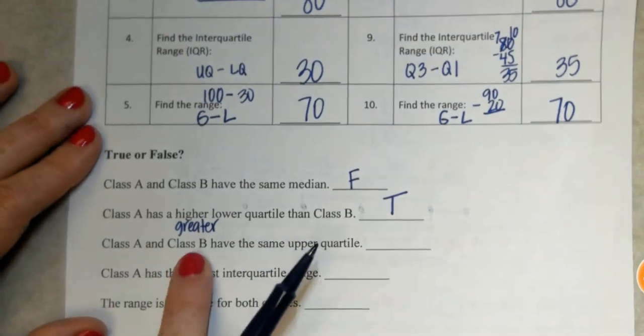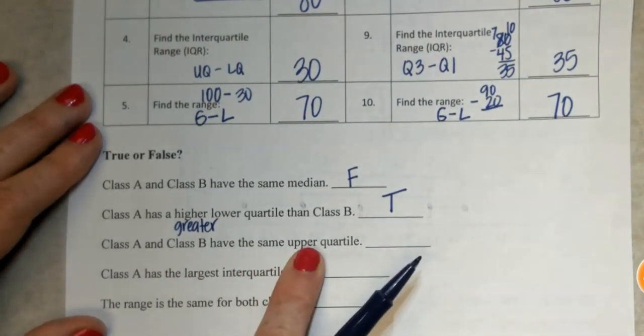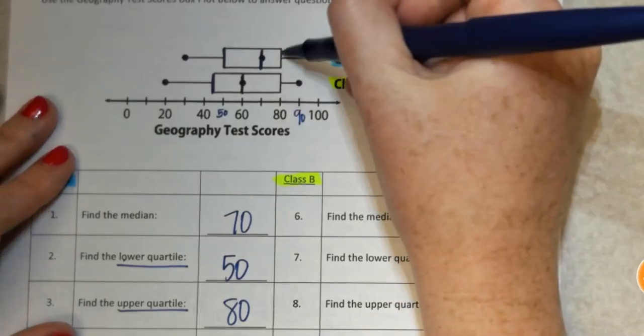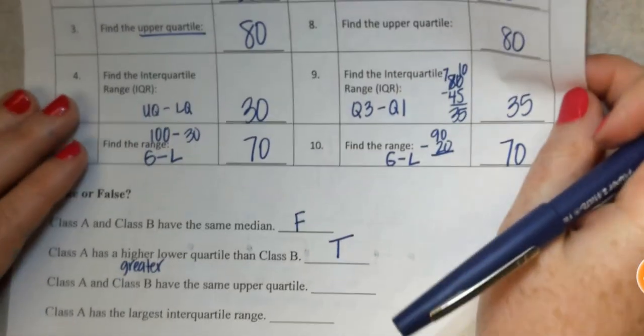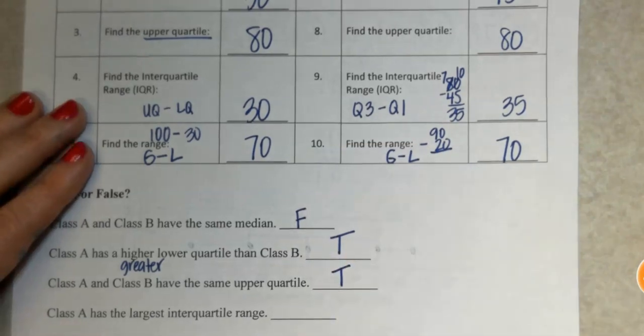Class A and Class B have the same upper quartile. That's the end of the box. And if you notice, that's here. That is true. They are the same. They're both 80. So true.